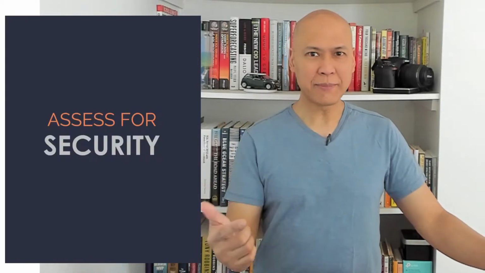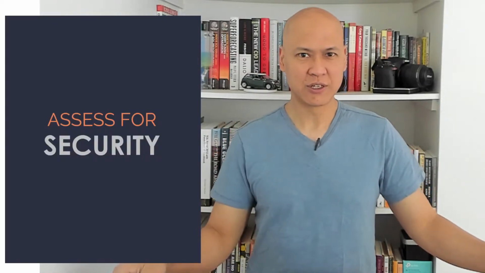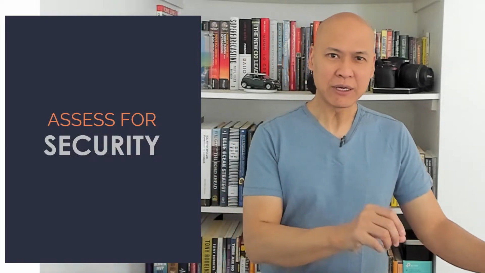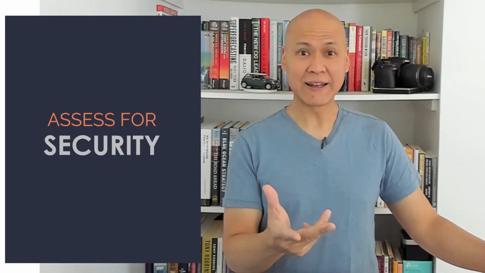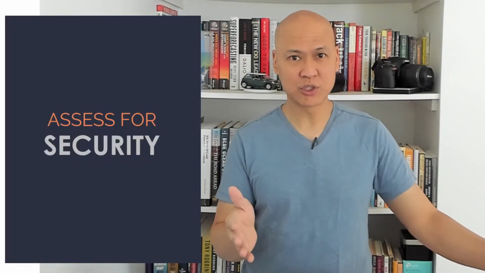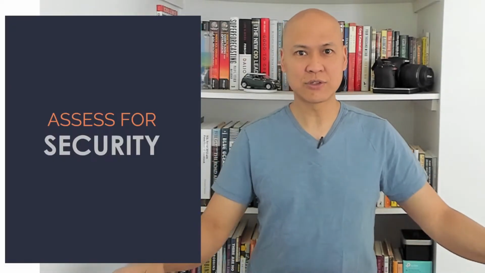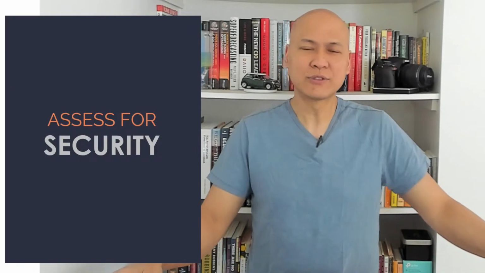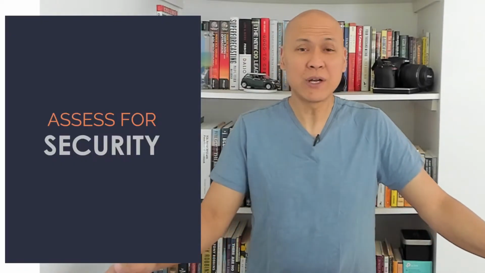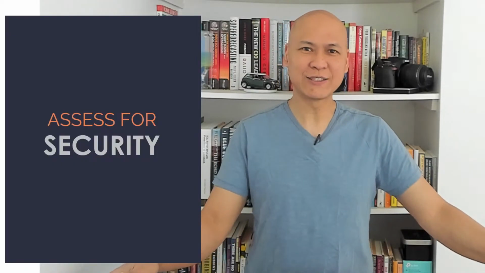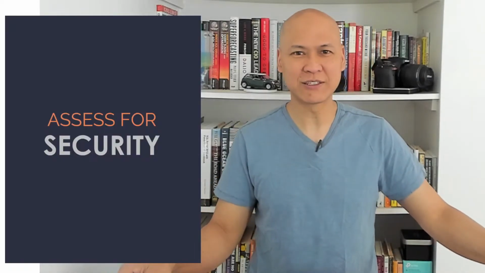Okay. What about least privilege? Is the application using a login that has very minimal privilege and not sysadmin? Yes, I still see applications out there, and we're not talking about classic ASP applications that were built 20 plus, 30 plus years ago.